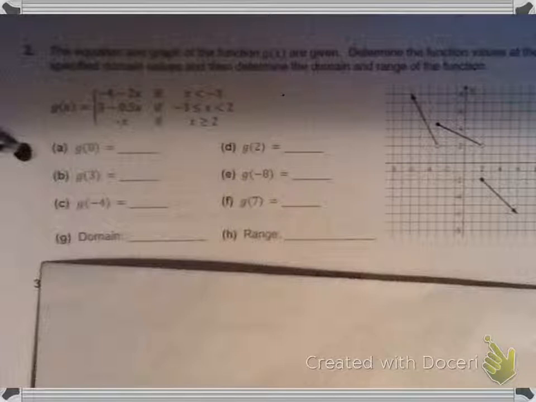We read this as x is between -3 and 2. And 0 is between -3 and 2, so it goes true here. This is a little blurry to see. 0.5 times 0 is 0, and 3 minus 0 is 3.